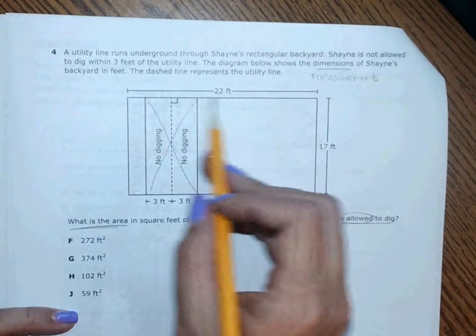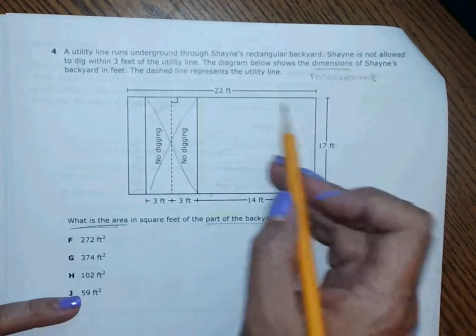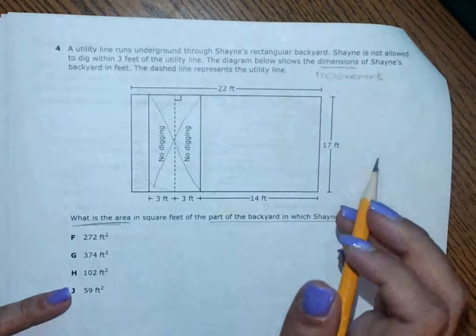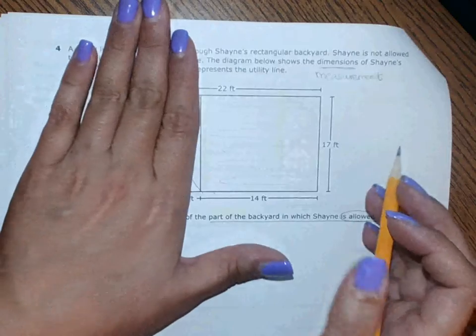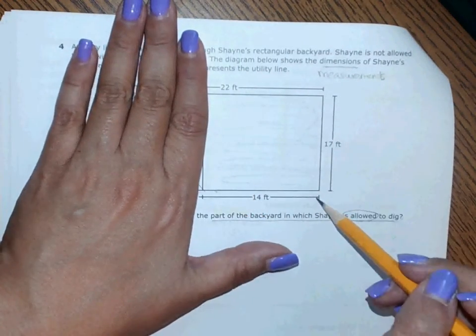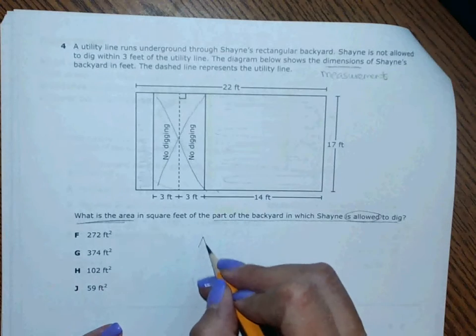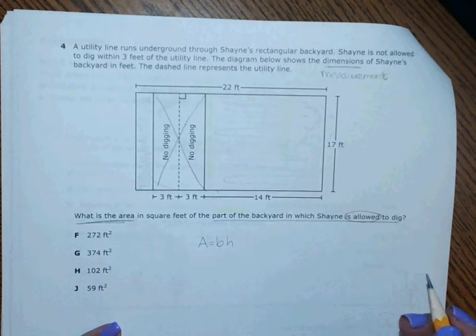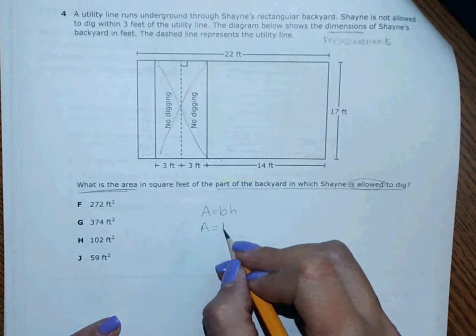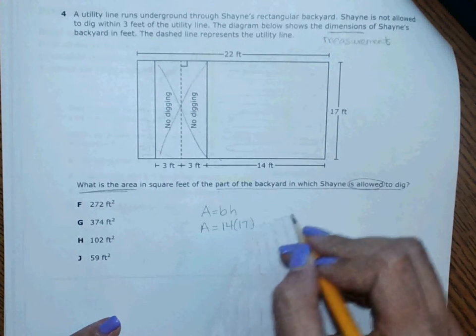If I use 22 times 17, that's this entire area, which we don't want to find. We just want to find out this space. And that measures 14 by 17, so that's the first thing. And if you're not quite sure what the formula is for area, make sure you're using your formula chart, and we're going to do 14 times 17.